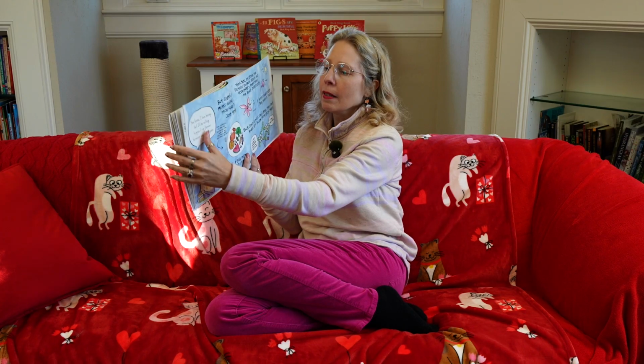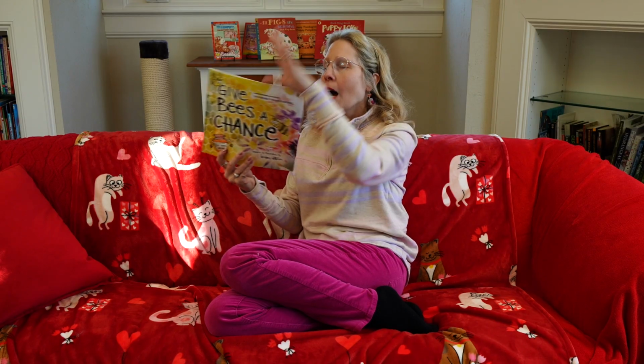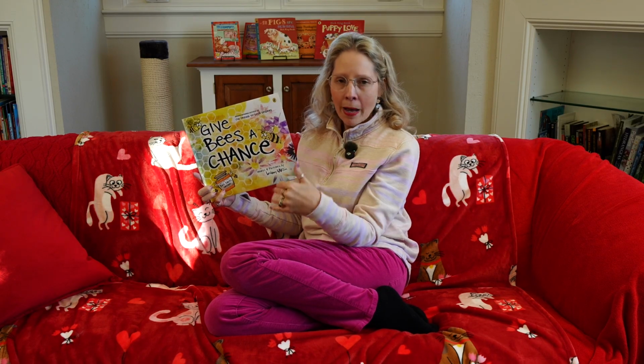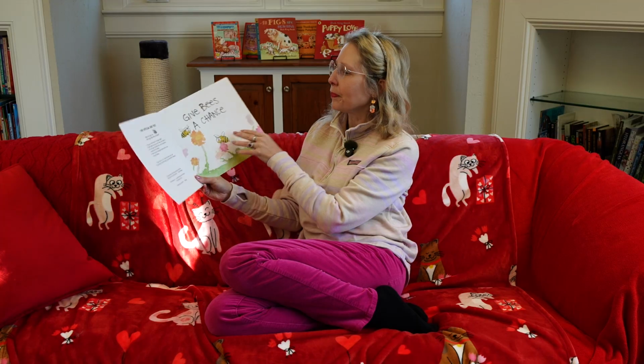When I use this in a class, and I'm going to pretend that I'm using this in a kindergarten class, I'm going to do the initial reading on its own first before we get into the writing, but we're going to come back to it. That way, this is going to be an anchor text for us. We will come back and refer to it many, many times, but I want students to have heard it all the way through so they have time to process what's going on in this book. So, Give Bees a Chance.